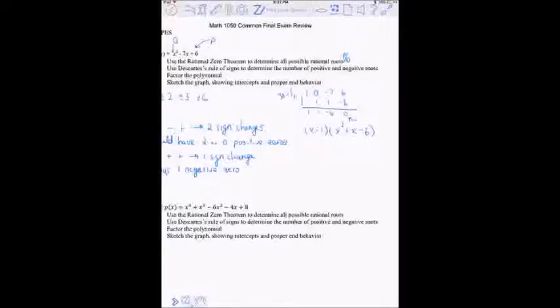Now this can be factored further into x plus 3 and x minus 2. So the full factorization is x minus 1 times x plus 3 times x minus 2.